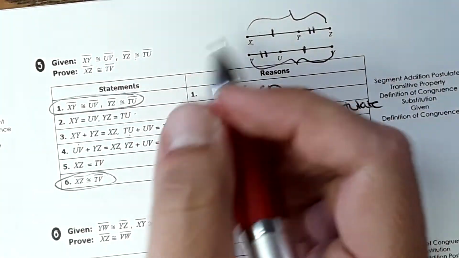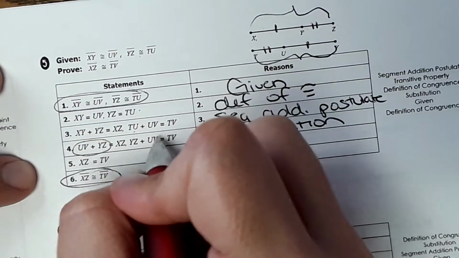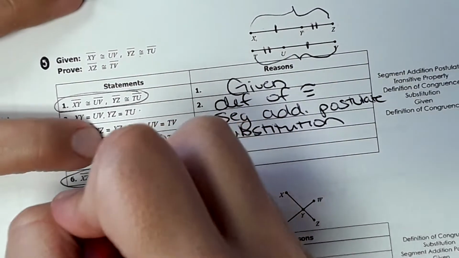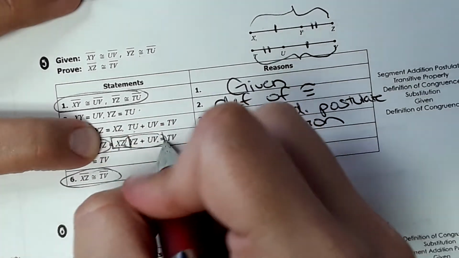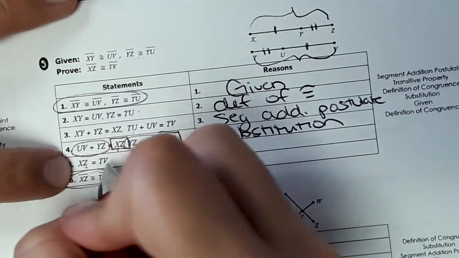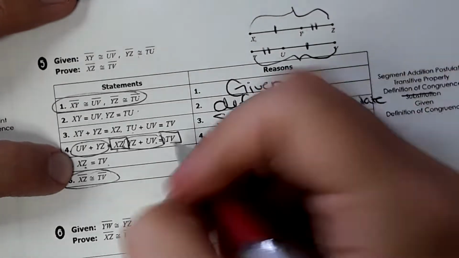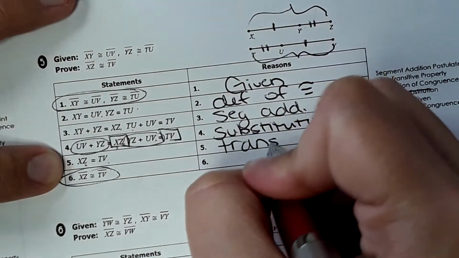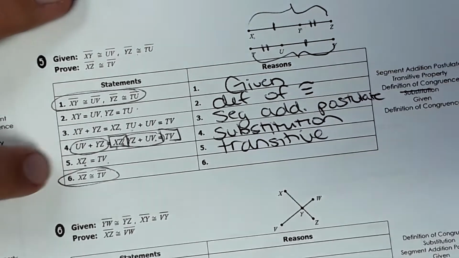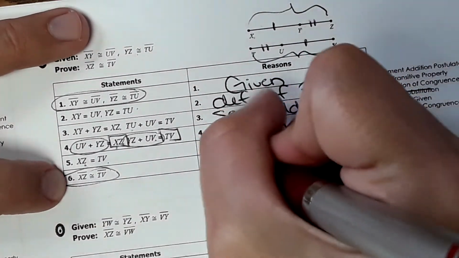Okay, so here we have UV plus UV plus YZ. They both equal these guys. So then you can put these two equal. So that would be transitive or substitution, whatever. They got transitive over here. So transitive. And then definition of congruence.